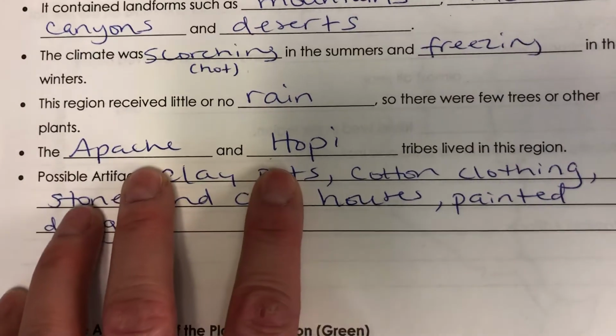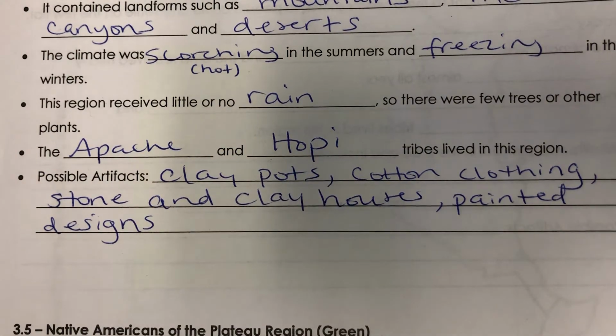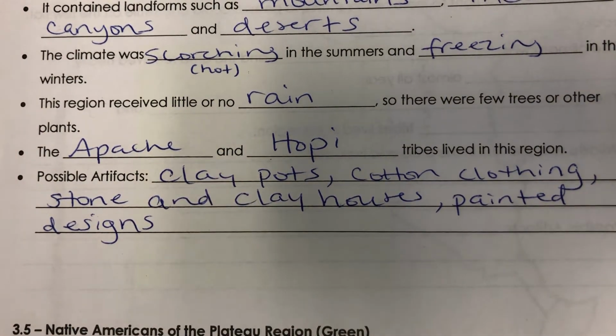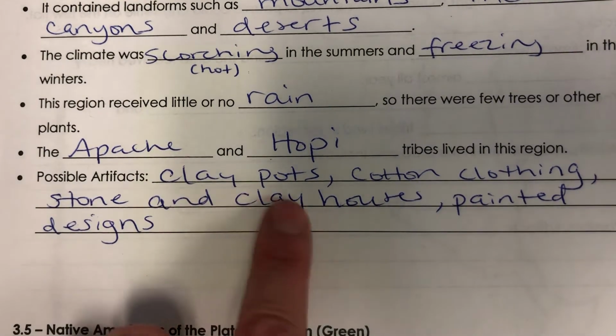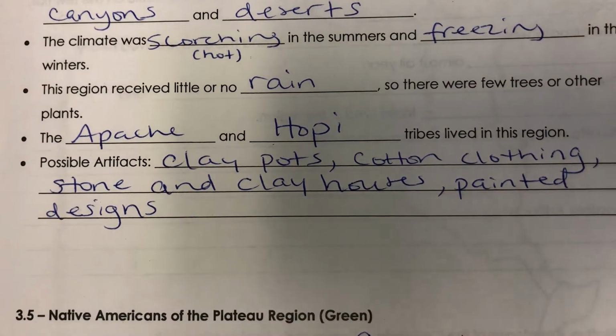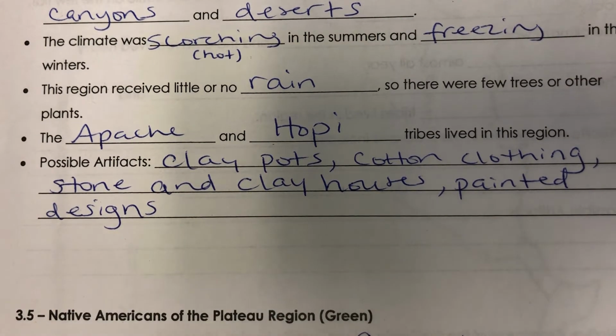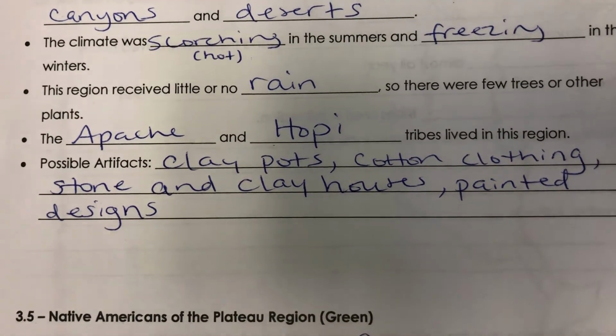Here are our tribes, and hopefully you noticed the Hopi that we talked about in chapter 2. And some possible artifacts that you may have listed: clay pots, cotton clothing, stone and clay houses, and they painted designs on a lot of those things. So again, they didn't have anything built from redwood trees because those weren't available in this cultural region. So they were adapting to their environment using the natural resources they had.